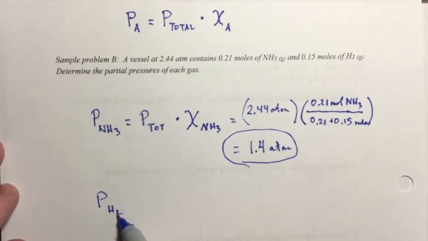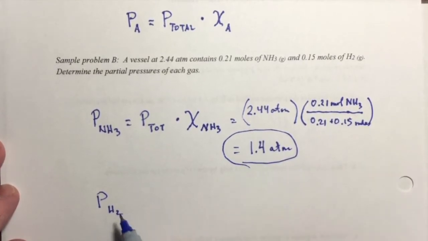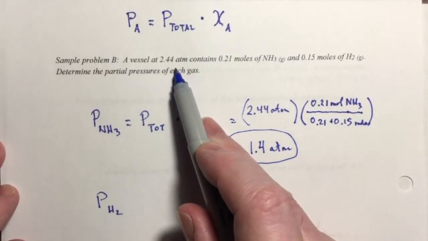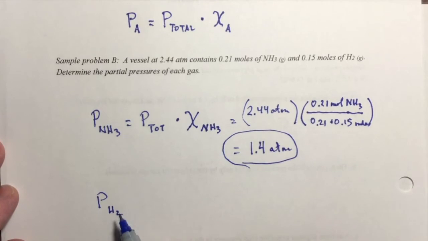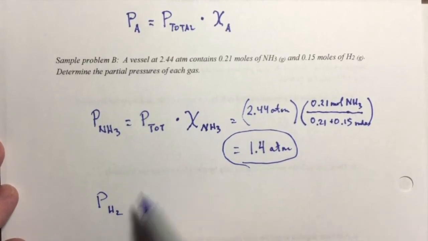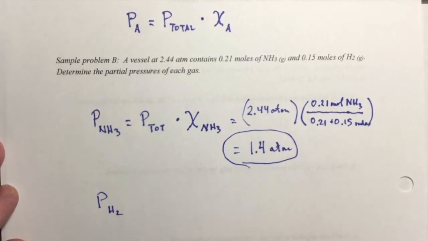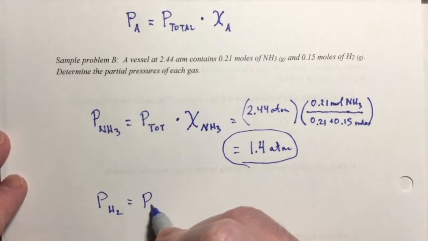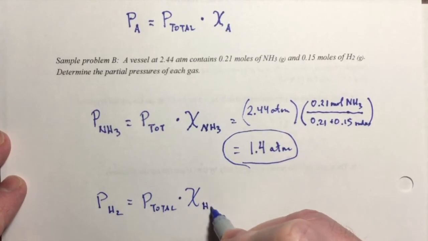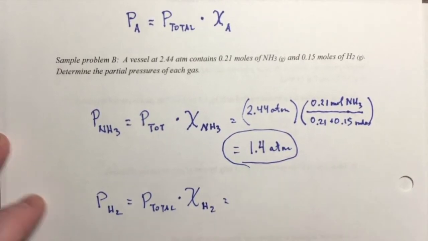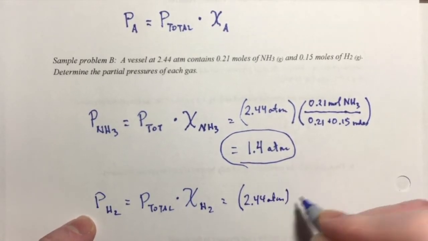Now, to determine the partial pressure of the H2 gas, I could do this the exact same way. Or I could just take the total pressure, subtract the partial pressure of the NH3, and whatever's left must be the partial pressure of the H2. So either of those methods would work. I just want you to recognize that they both mean the same thing, right? Let's go ahead and just plug them in here. The P total times the mole fraction of the H2 gas is going to give us our partial pressure of the H2. So the total pressure is 2.44 atmospheres again.